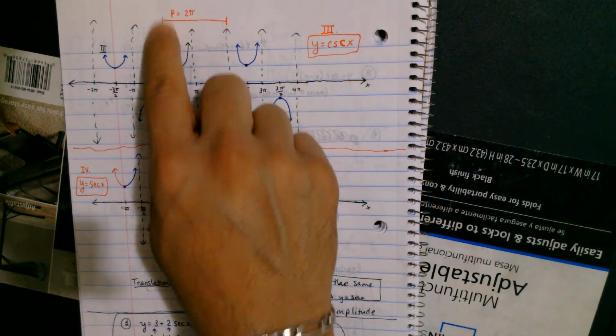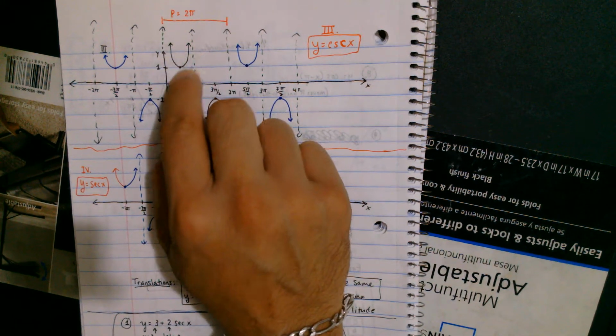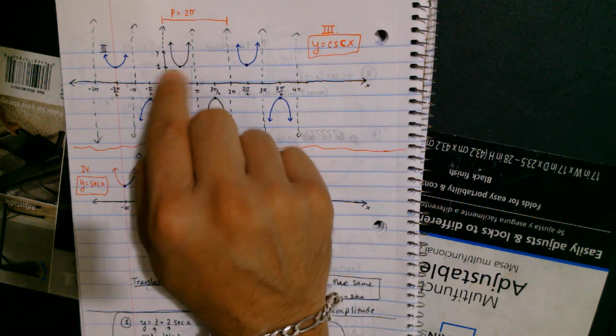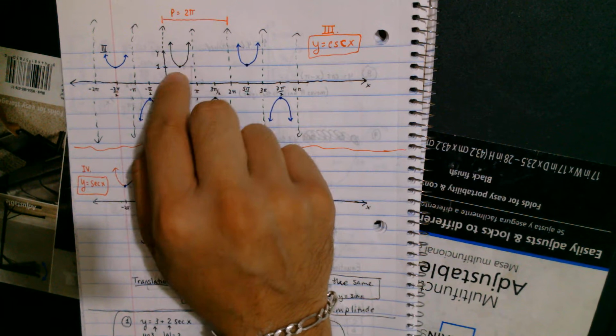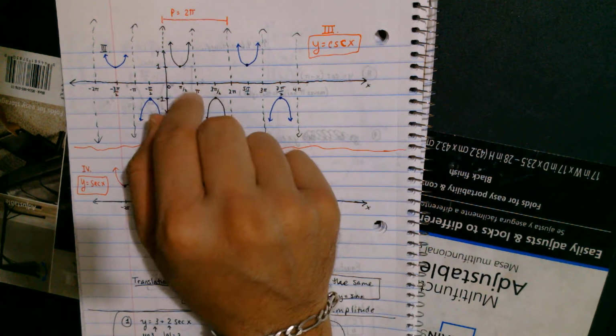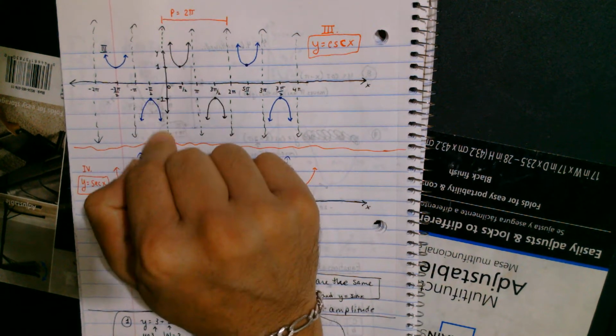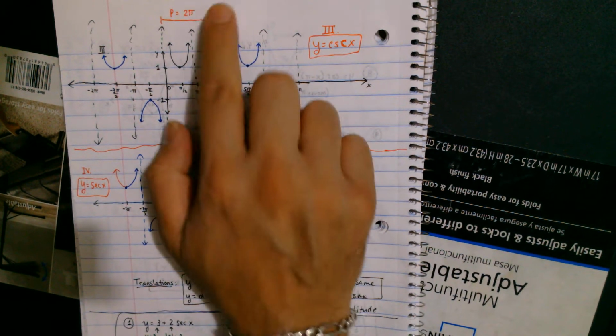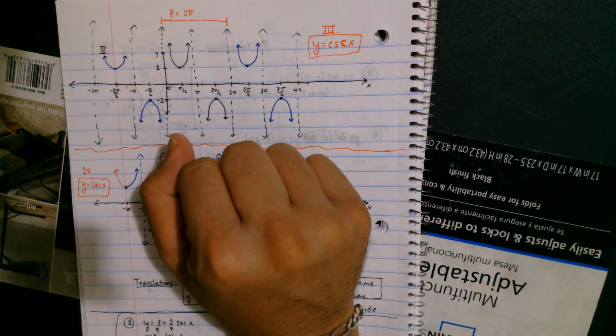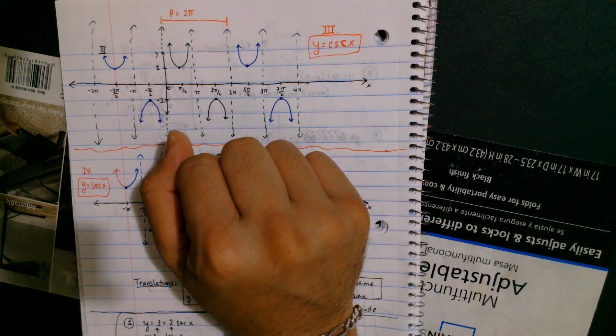Or I'm sorry, asymptote, graph going up. So if you want to look at it as the highest point, I know it's weird because this is still like the lowest point of the happy face. But if you look at it as a comparison to sine, it's asymptote, highest, asymptote, lowest, asymptote. That's how cosecant works. It's the reciprocal of sine.